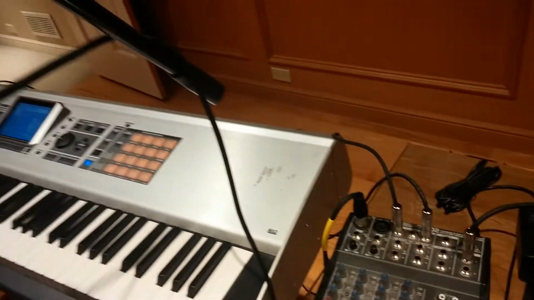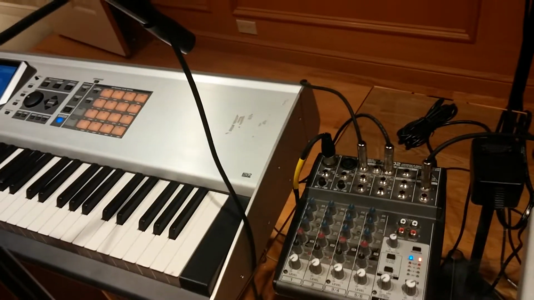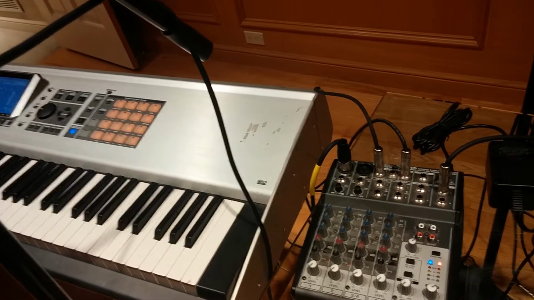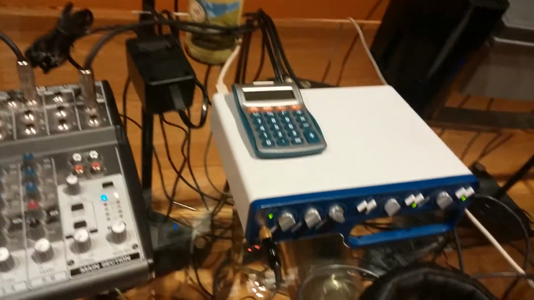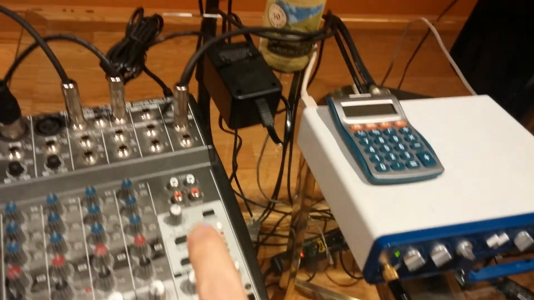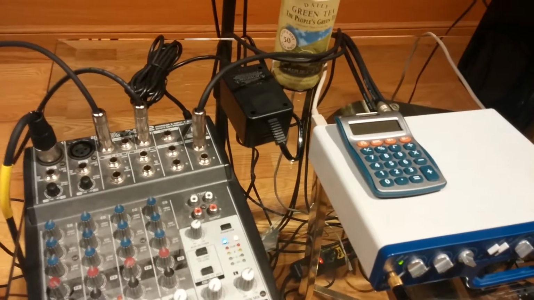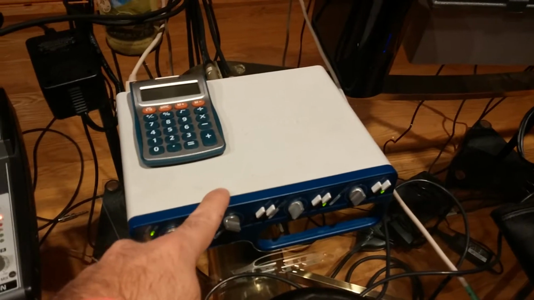Once you have this completed with the mixer, you can go wherever you want to go as far as your signal. I happen to be going right into this M box from the output of this mixer just because I'm recording into FL Studio. And I don't like the mic pre on here.